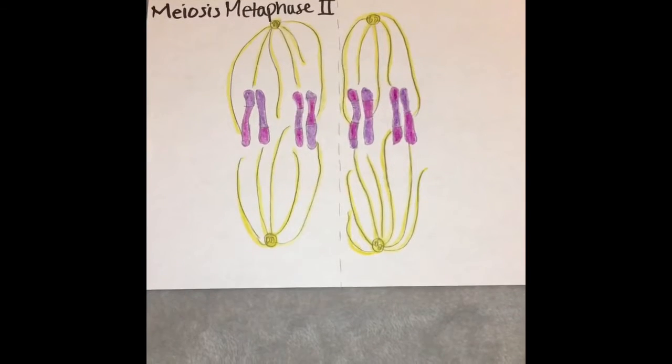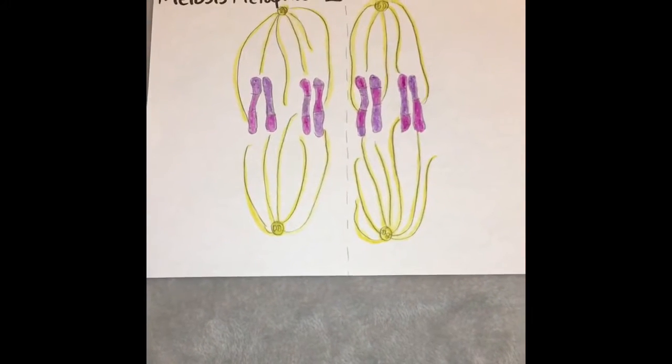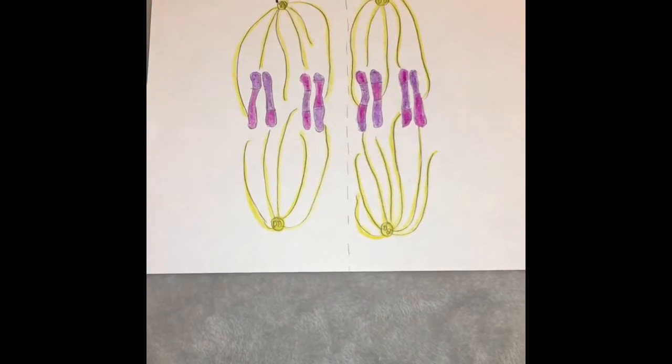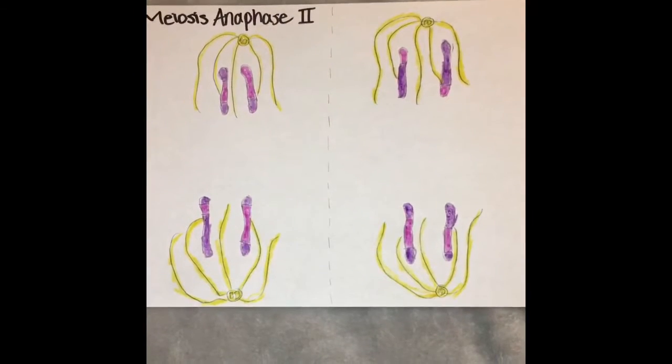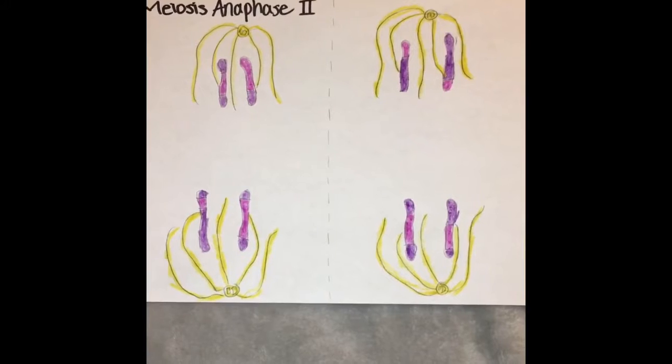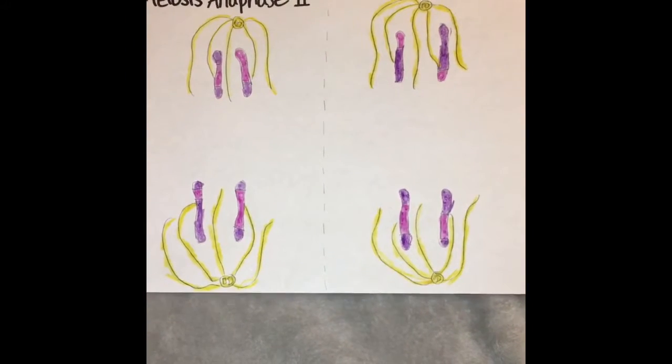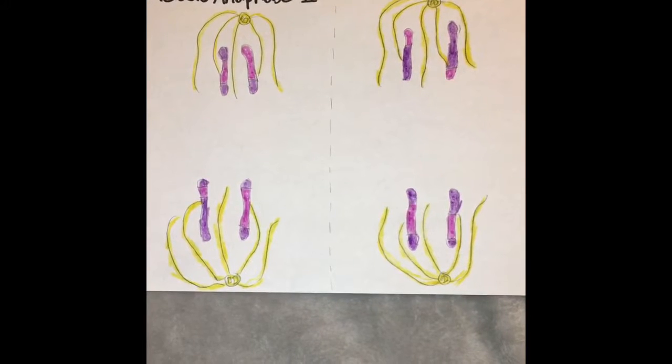In metaphase 2, the chromosomes are again pulled to the middle of the cell by these spindle fibers. In anaphase 2, the chromosomes are finally pulled apart and the chromatids move to the opposite sides of the cell.